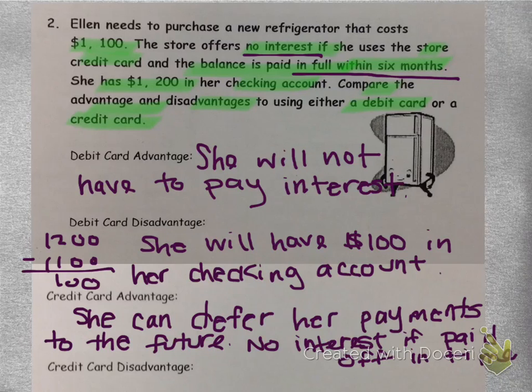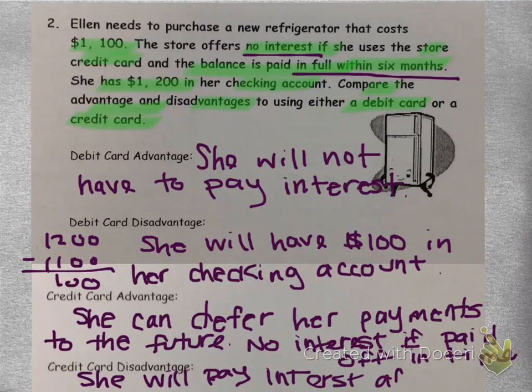Then we have a credit card disadvantage. She will have to pay interest after 6 months. And so that went along with that if. She will pay interest after 6 months. So for whatever reason, if she can't pay it off in 6 months, she's going to have to pay that interest.